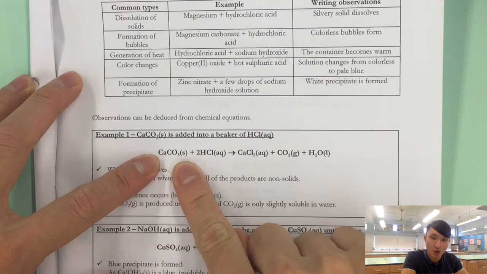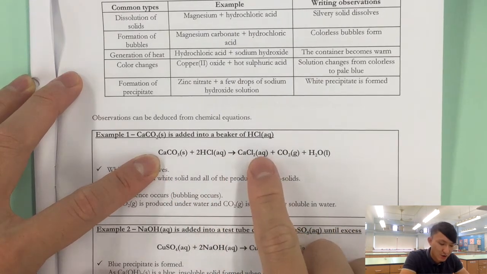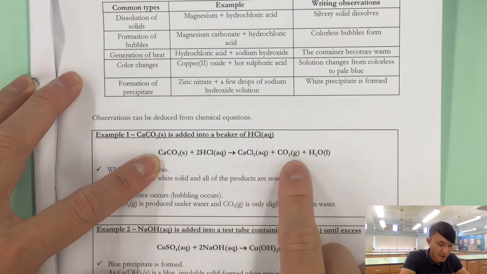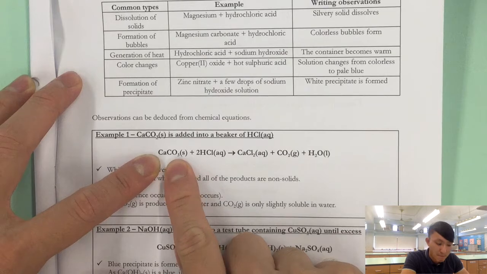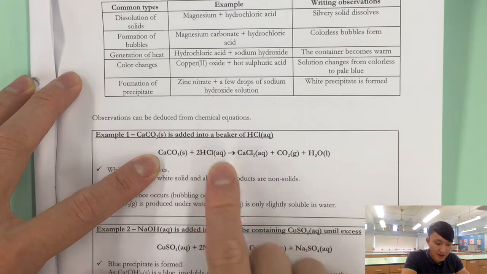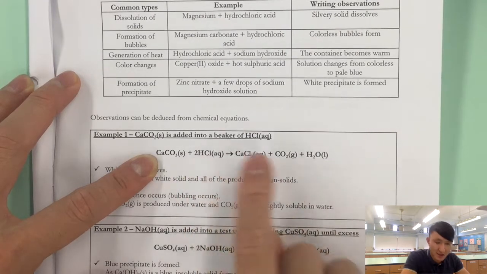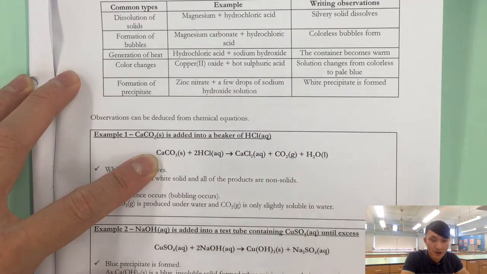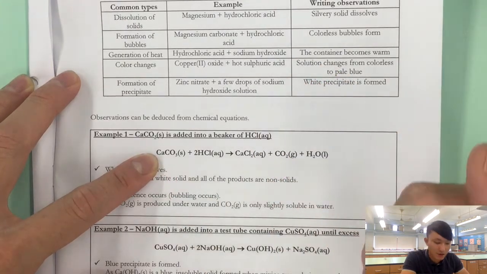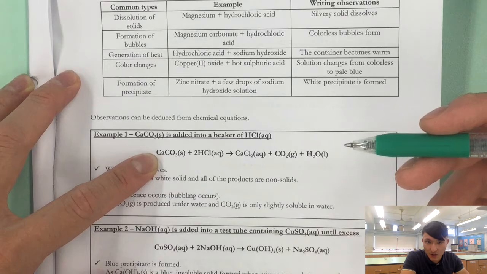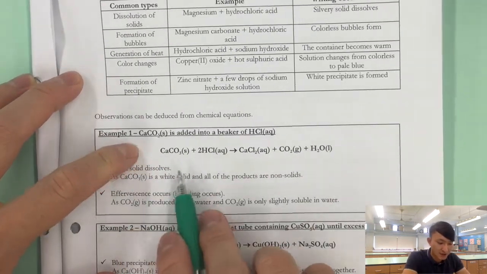Calcium carbonate is a solid. And then this one is aqueous, it's a solution. And you also look at the product: aqueous, gas, liquid. That means a solid mixed with a solution. And at the end, we do not have any solid left. So what does it tell you about observation? Well, it tells you that the solid dissolves. The solid will dissolve in the solution. Okay? So you see the first observation is white solid dissolves.